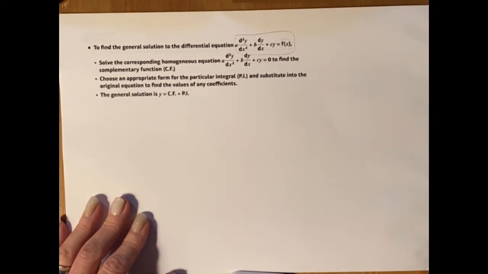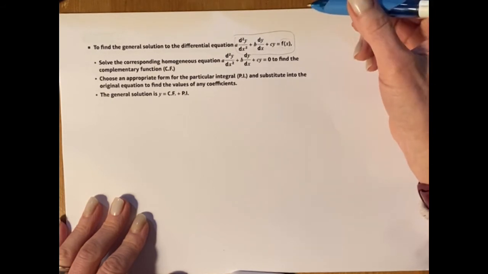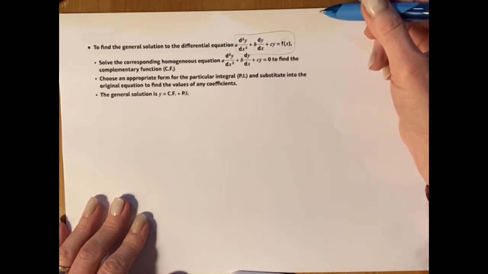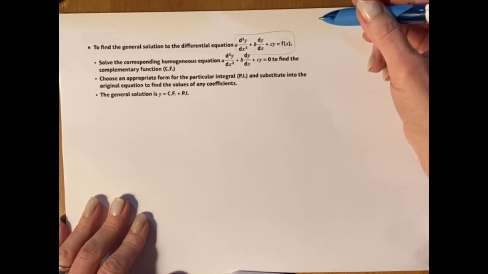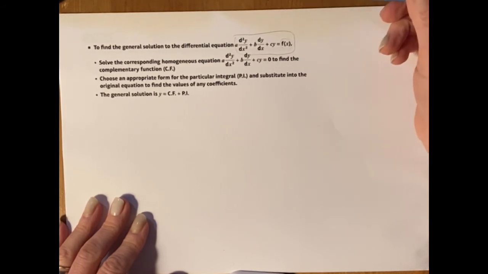If it's a trig function, you'll try a particular integral that is a combination of sines and cosines. If it's exponential, you try k times e to the power of whatever the kx is.